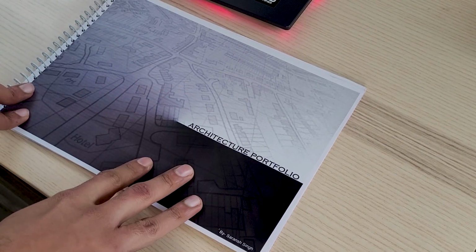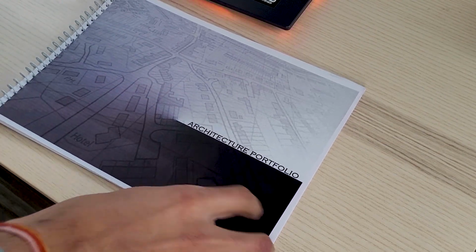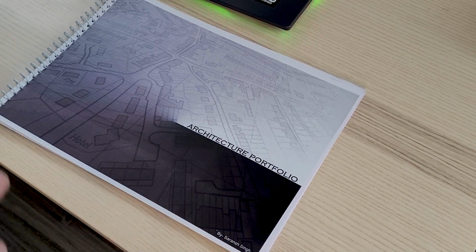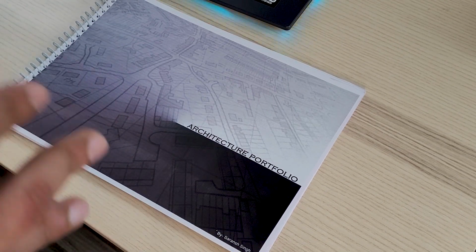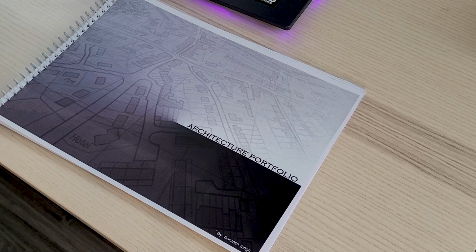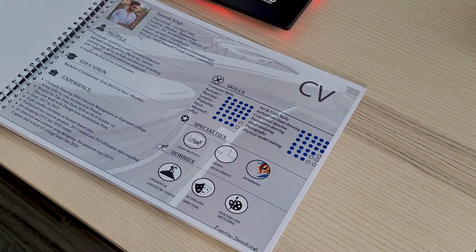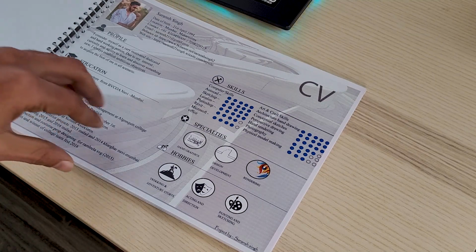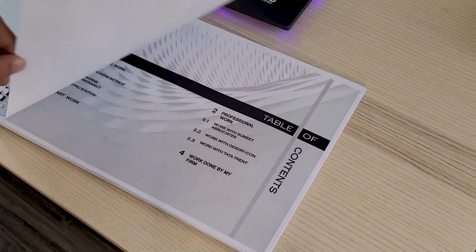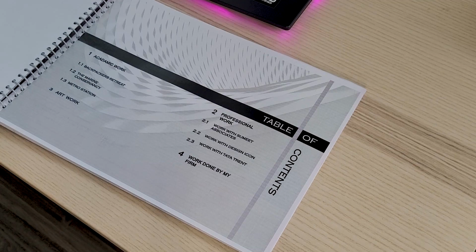So guys, this is how my portfolio looks. You have to make sure that you have a good portfolio cover. Even if you are sending it as a PDF, have a cover photo or a cover image for your portfolio. And next, if you want, you can have this page, but if you don't, you can just skip it. So this is my CV page. Try to be more graphic.